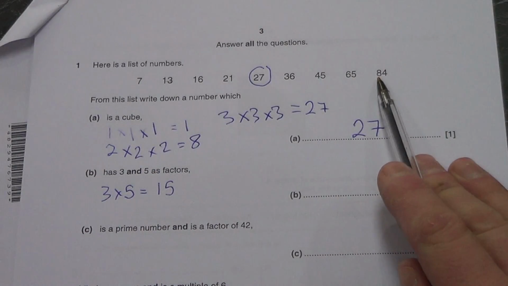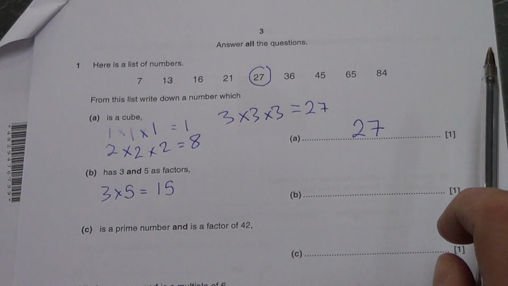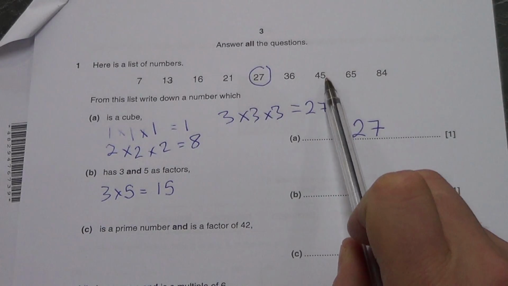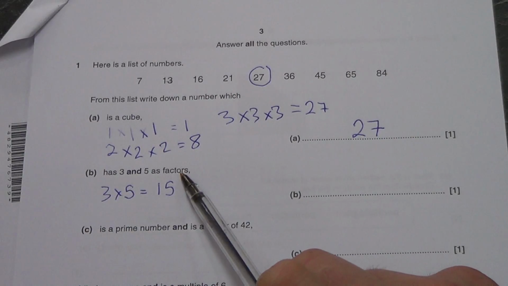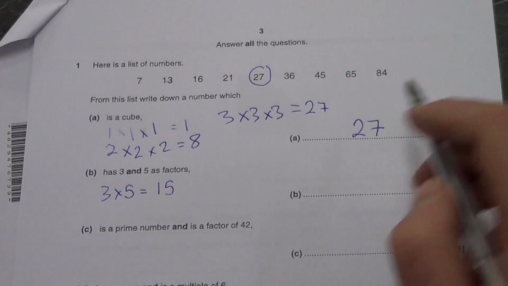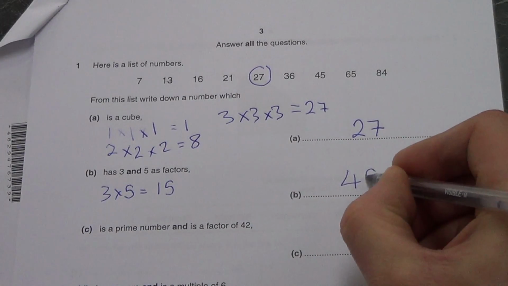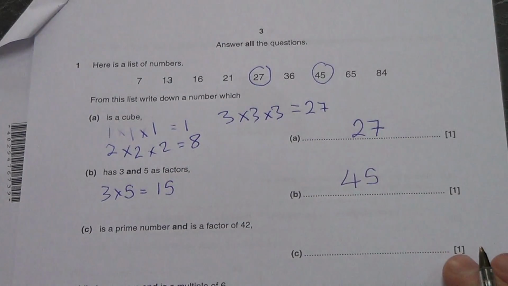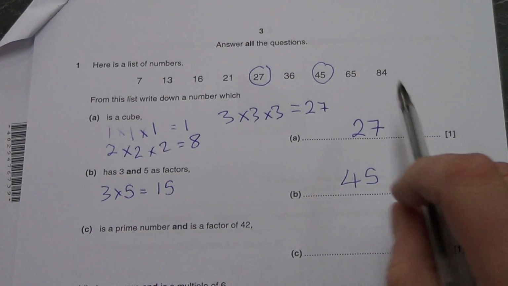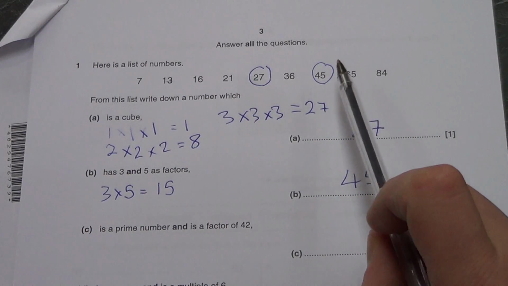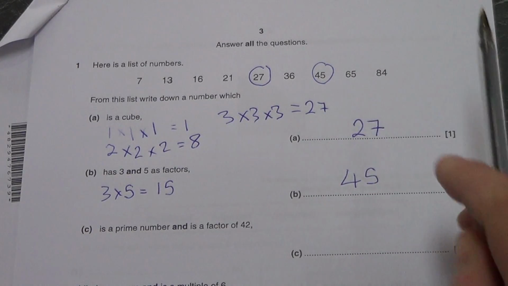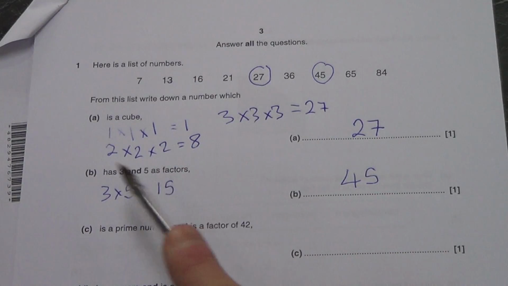Looking along my list, I can't see 15, but hopefully you can see 45, and you can recognise that 45 is in the 15 times table. 15, 30, 45. So my answer is 45 for that one. 5 goes into it. 5 times 9. 3 goes into it. 3 times 15. So 3 and 5 both go into it.